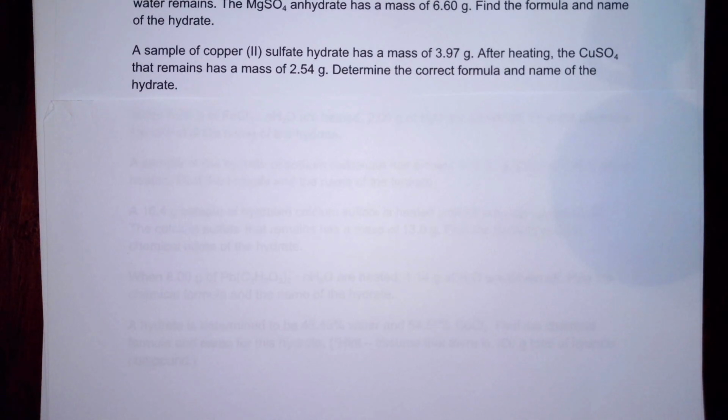Let's look at the second problem on this assignment. So now we have a sample of copper(II) sulfate hydrate. We're given a mass before heating; it's heated to drive off the water of hydration, and we have the mass left behind. It says determine the correct formula and the name of the hydrate. So we're given the initial mass, which is salt plus water. Then we have the mass of the dry salt. We can subtract those to get the mass of the water.